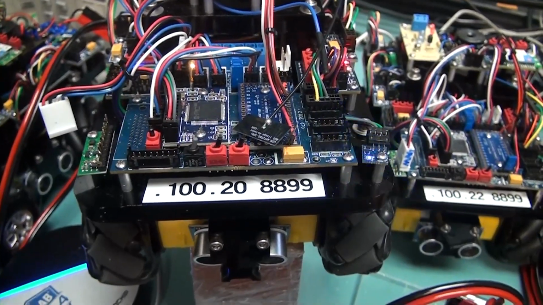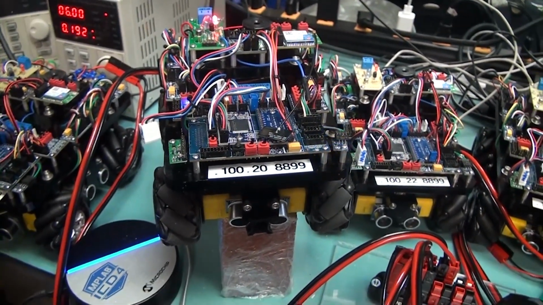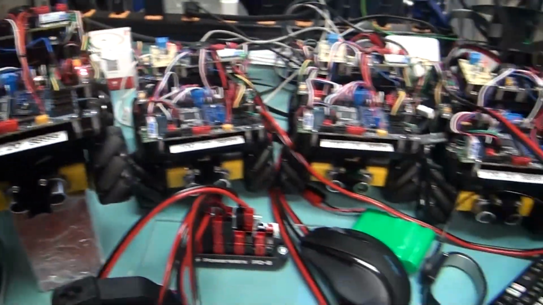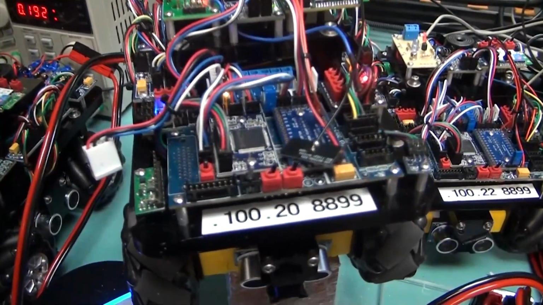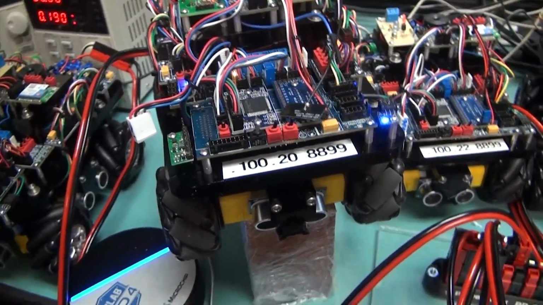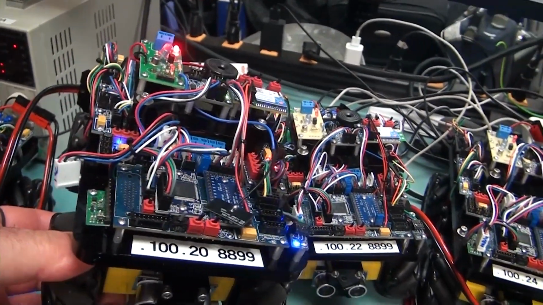And here we have the Microraptor, and we can see the blue LED is blinking, meaning that it's connected to the network. We have a networked robot. It happens to be the only one connected for now. Everybody else is off. And everything is good. We're ready to go.